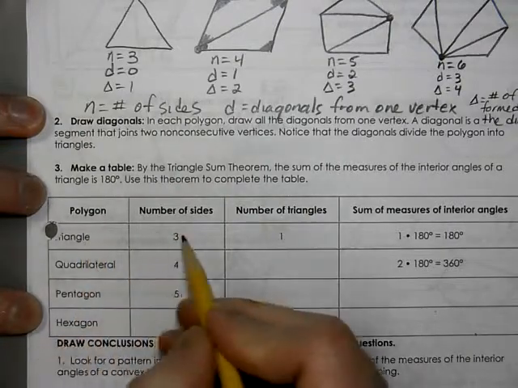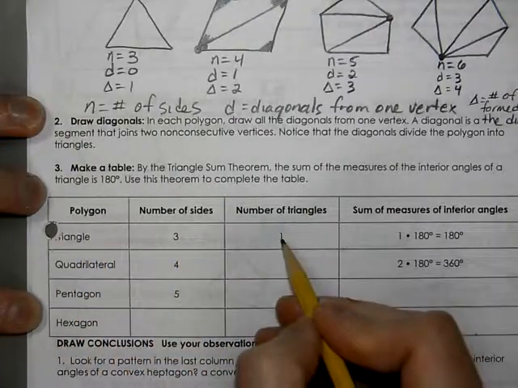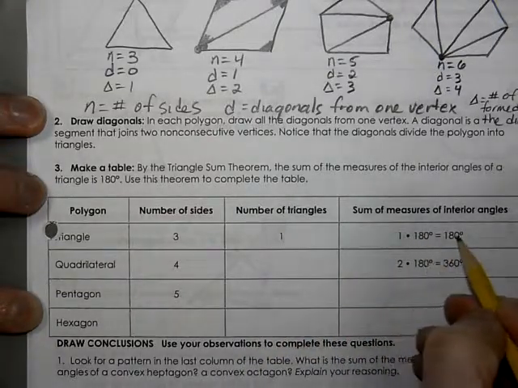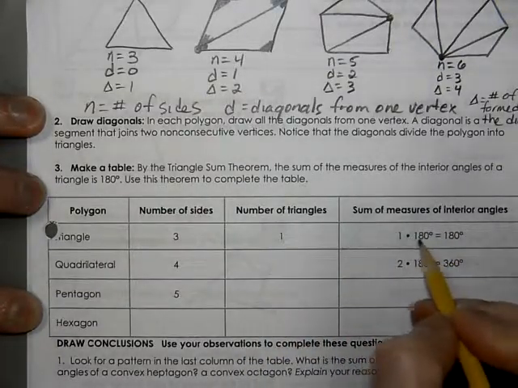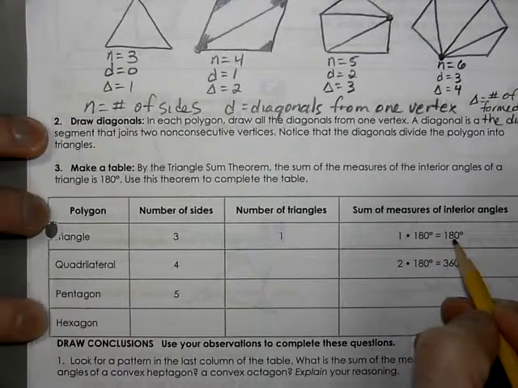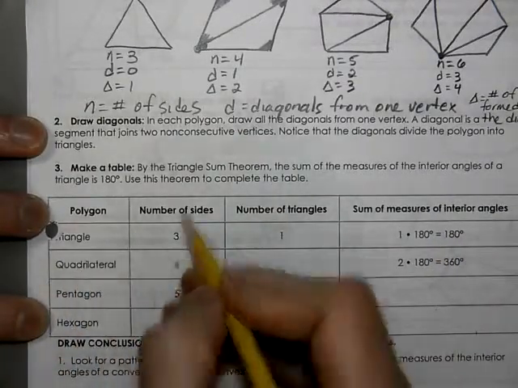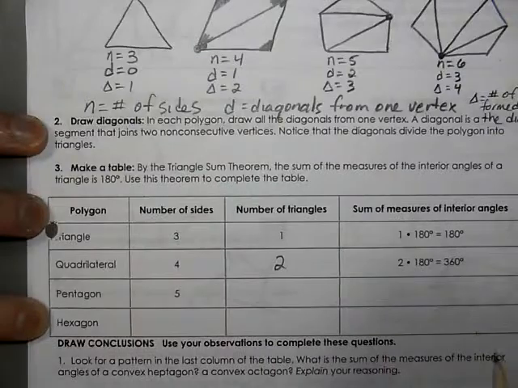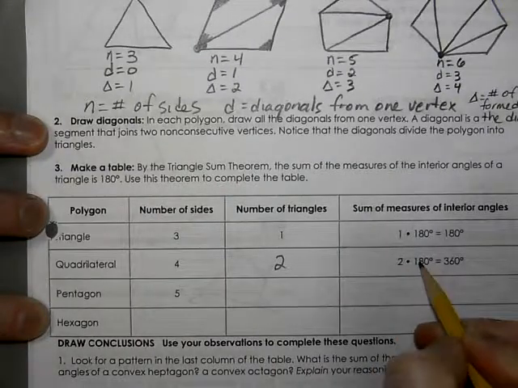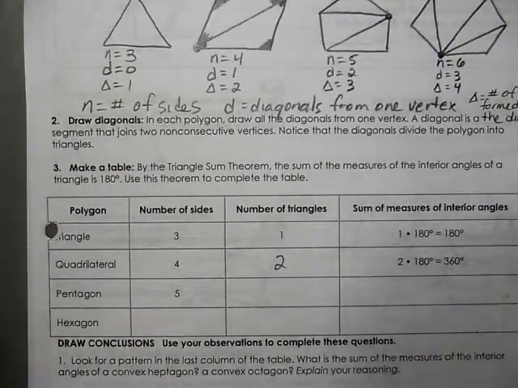Looking at our triangle, there are 3 sides. There's only one triangle. So we're going to take that triangle and multiply it by 180 because the sum of the interior is 180. A quadrilateral had two triangles with it, so we're going to say 2 times 180, which gives us 360.